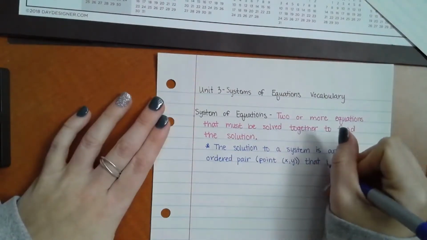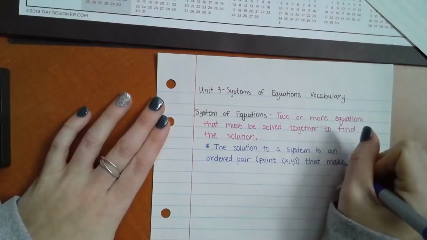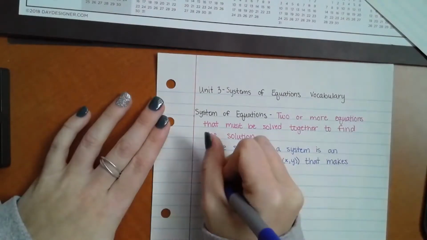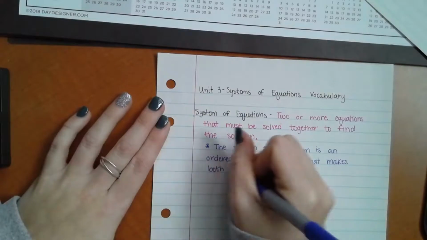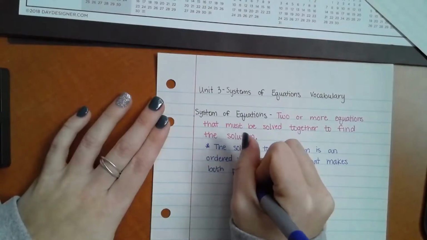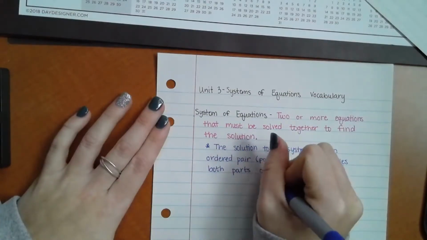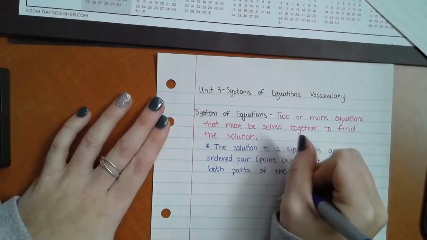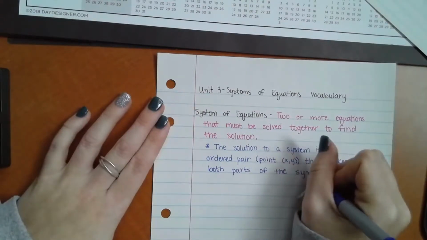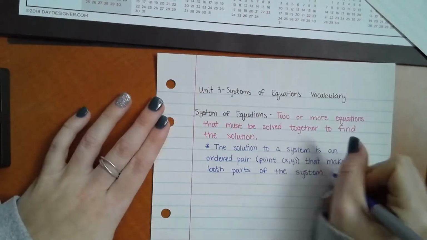That makes both parts of the system true.